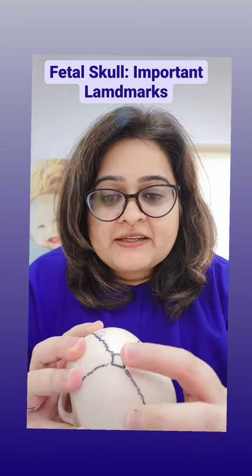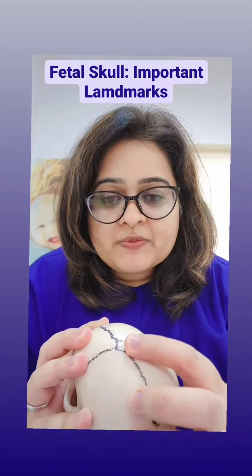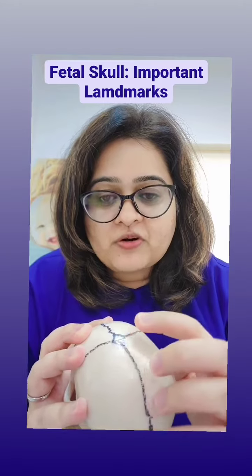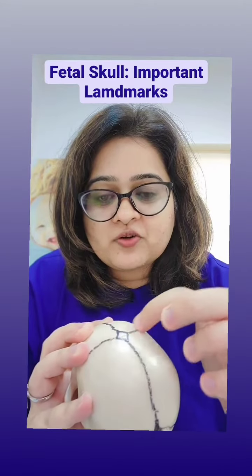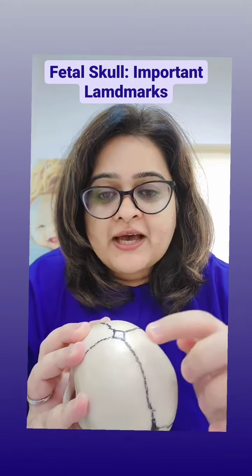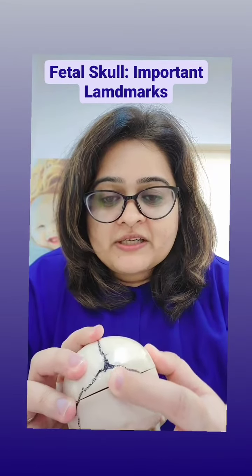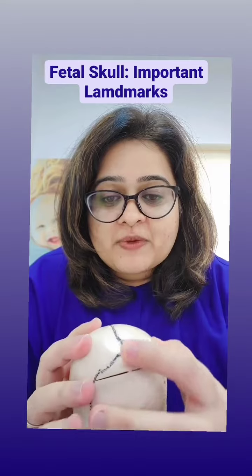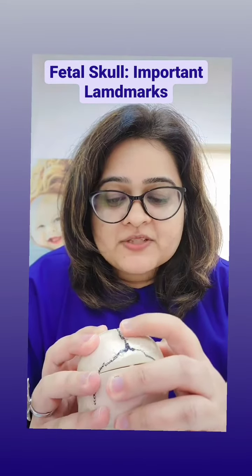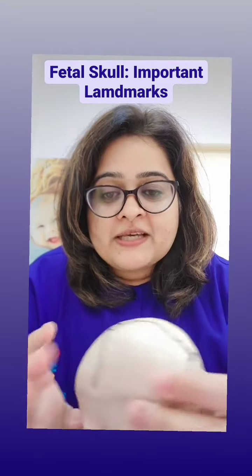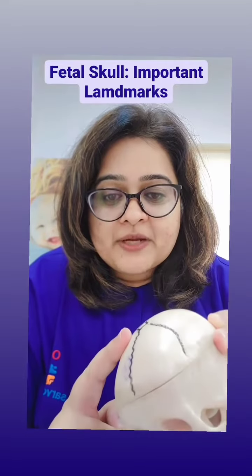We also have an anterior fontanelle, which is a diamond shaped meeting point of the frontal suture, the coronal suture and the sagittal suture, and it ossifies at 18 months of age. And we have the posterior fontanelle, which is triangular in shape and is the meeting point of the sagittal suture and the lambdoid sutures. The anterior fontanelle is also called the bregma.